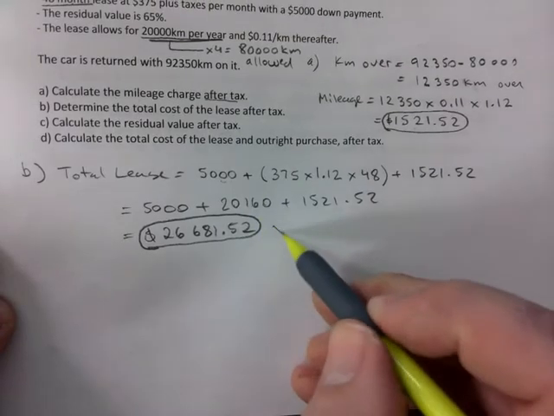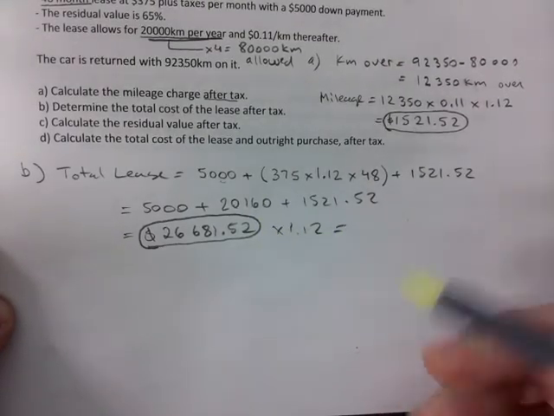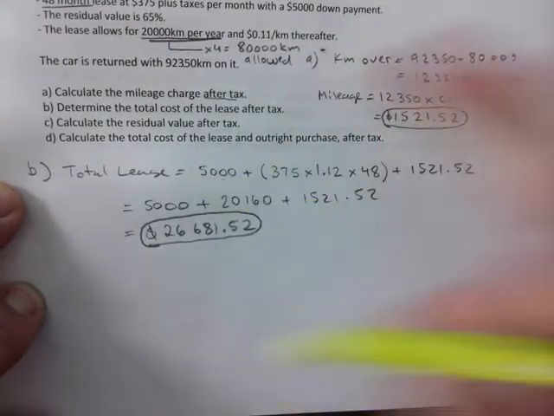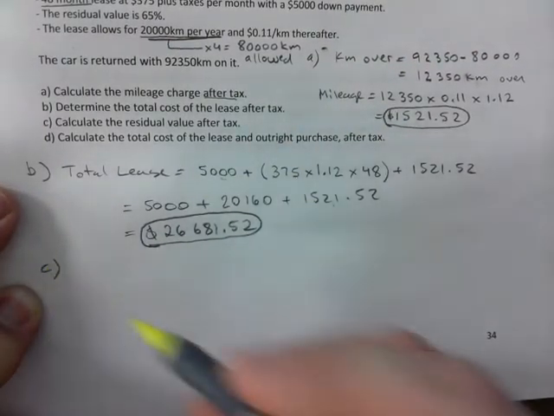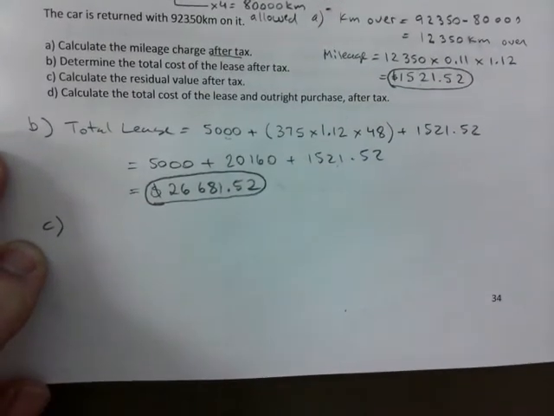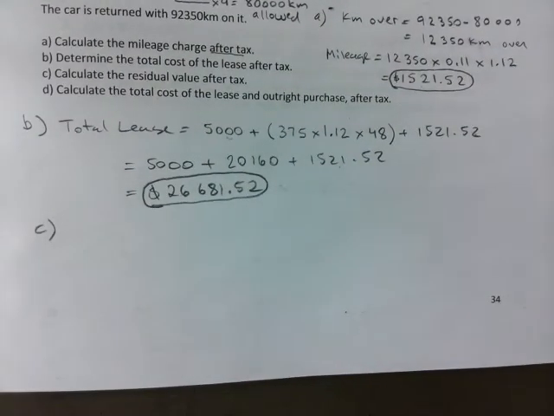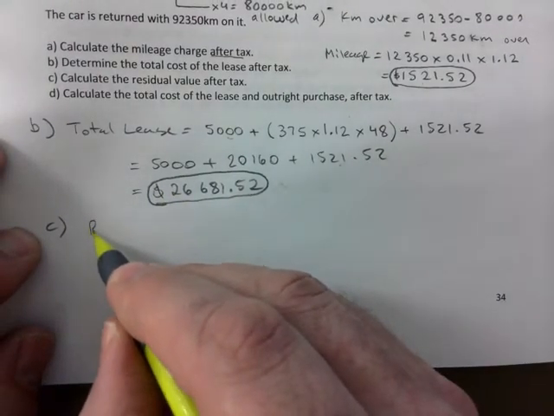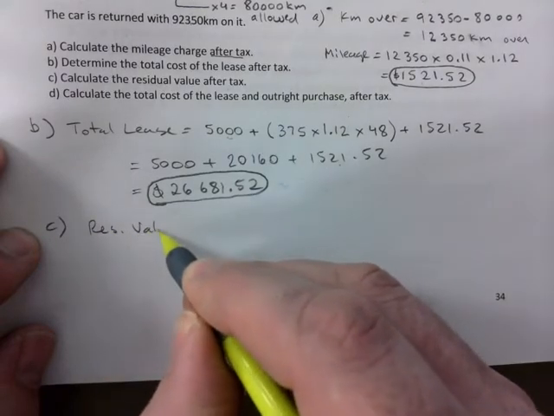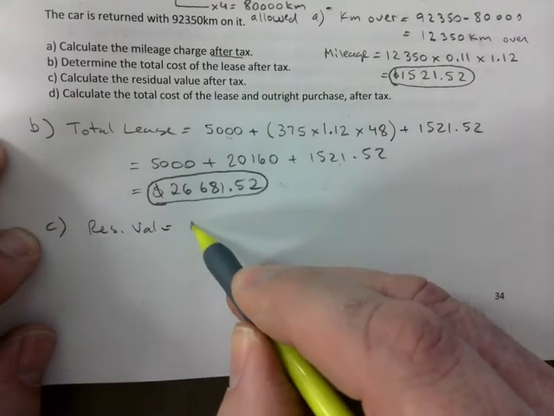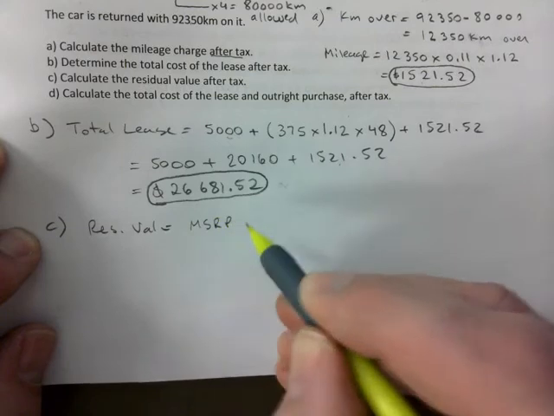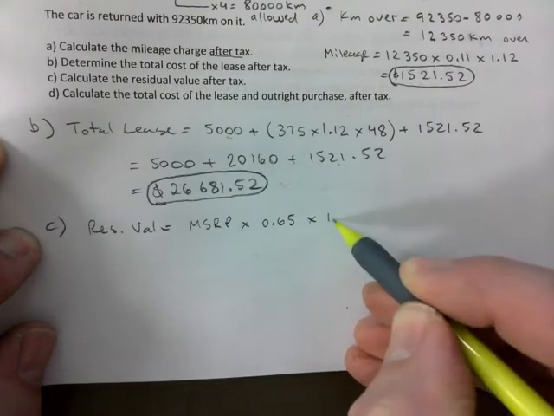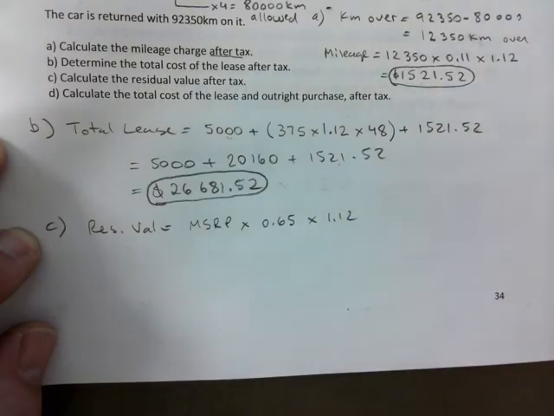Oh, after tax. Just make sure, no, don't do that, don't do that. See, you're actually losing marks that way if you double tax, right? So don't do it. Calculate the residual value after tax. So residual value in this case, you take the MSRP, right? You multiply it by 0.65, and then we take taxes and apply taxes to it.